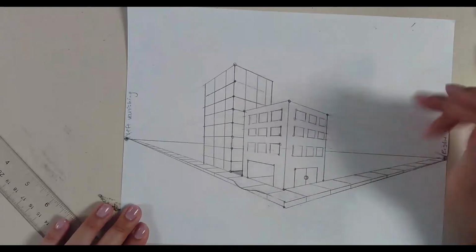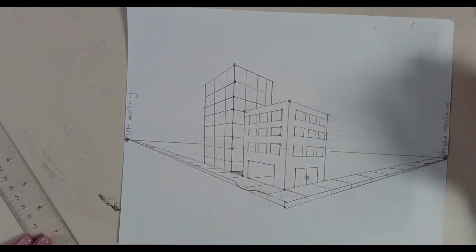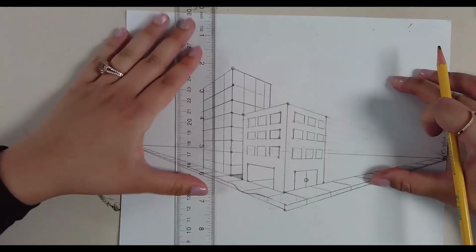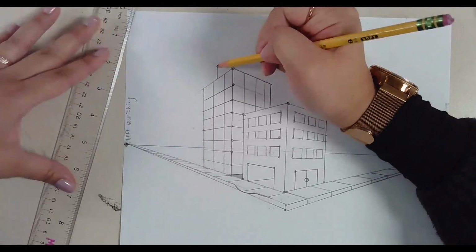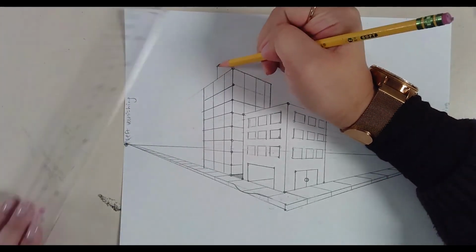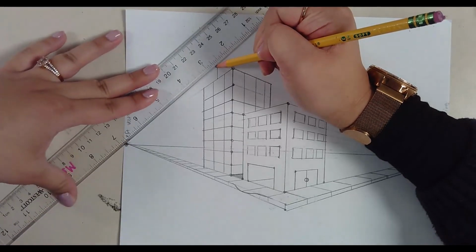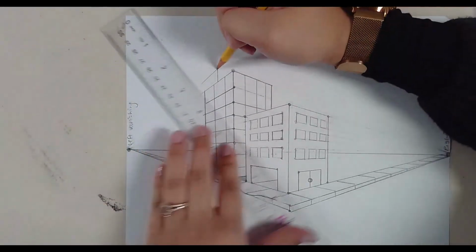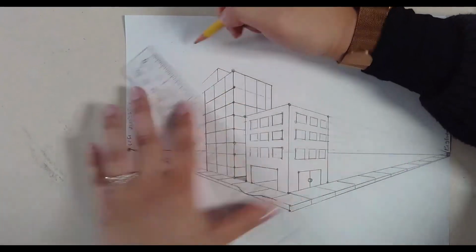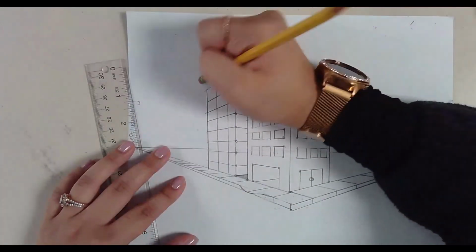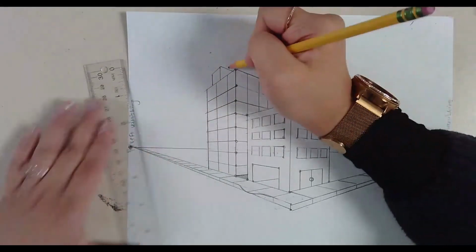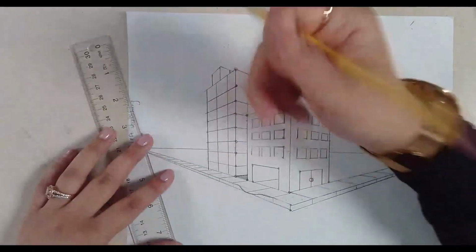And then you can also create a little rooftop access. So let's say you want a small little building up here, put a little dot, connect to both vanishing points, and then close it out.